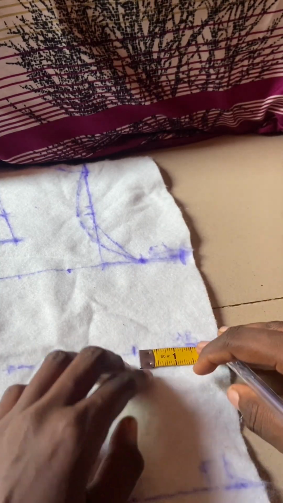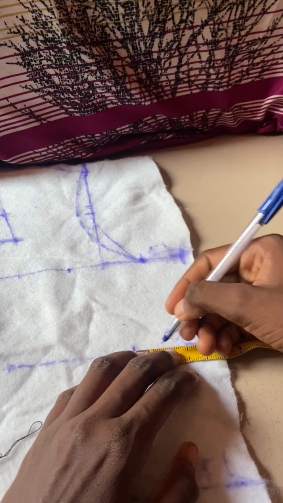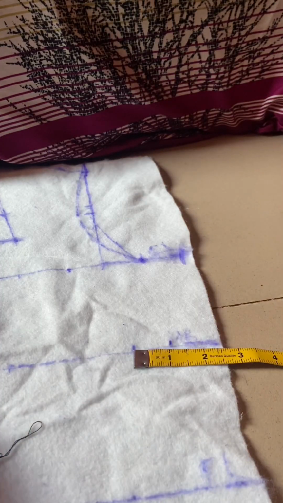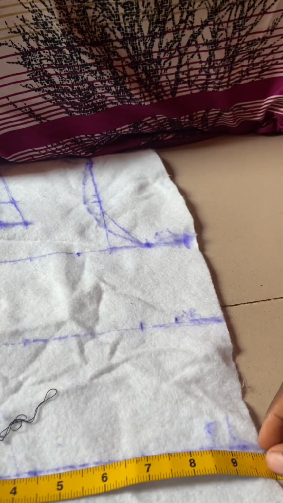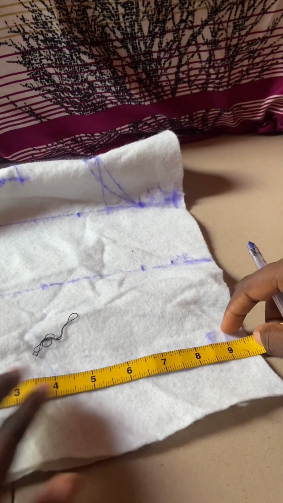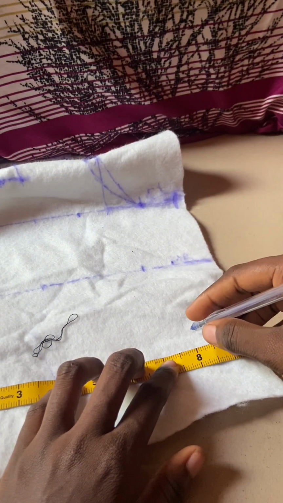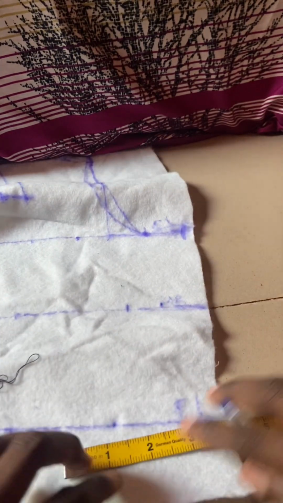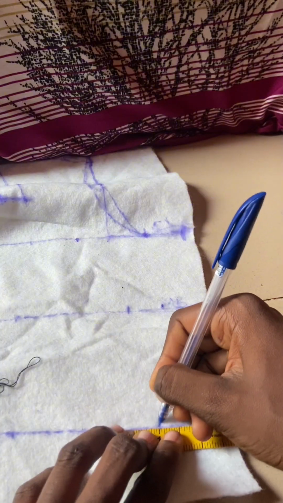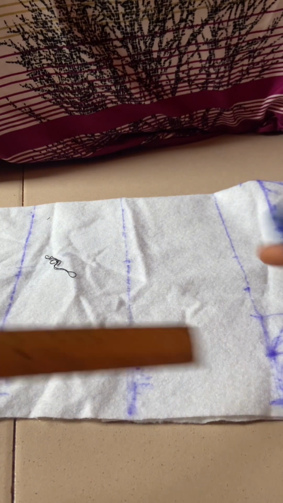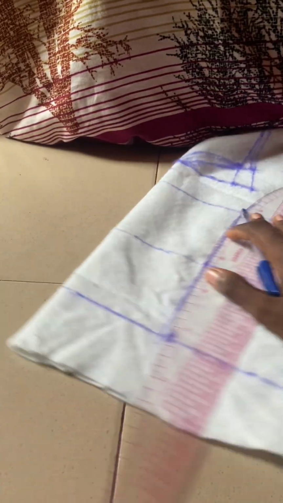Then I'll go to my other measurement, divided by 4, add 1 inch allowance. Then I'll mark. And I'll also do the same for my waist. My waist measurement, I'll divide it by 4, mark it, then I add 1 inch allowance. So after marking, I'll proceed to connect these lines together. You can use freehand for this.